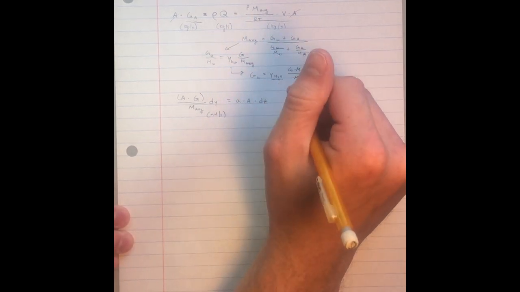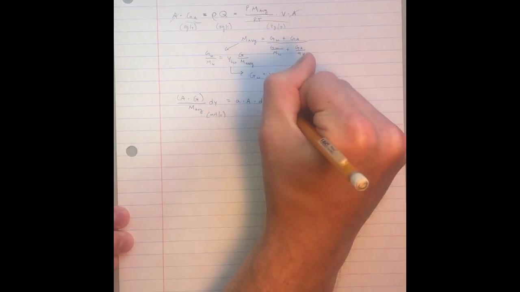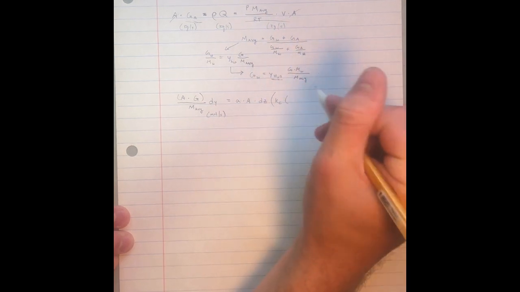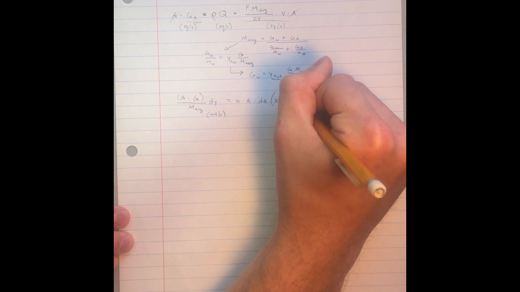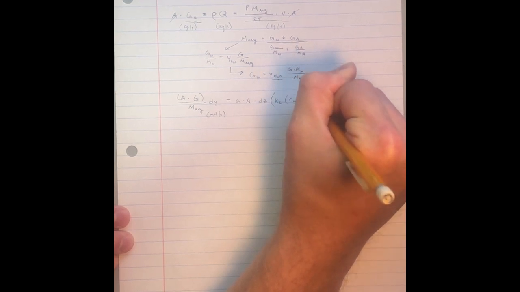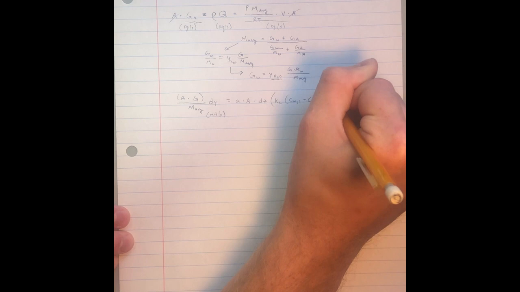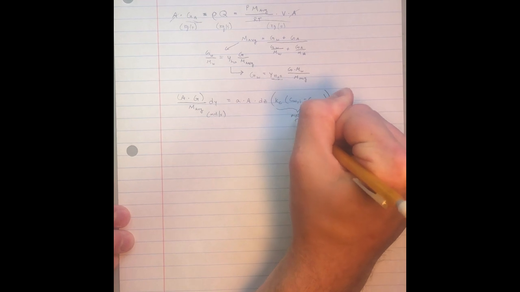So our molar flow rate per area. Again, we can just use our Kc value, and if we multiply that by our concentration of water at our interface minus our concentration of water in our bulk phase, this expression is essentially just our molar flux.